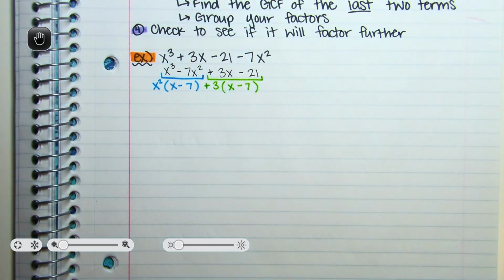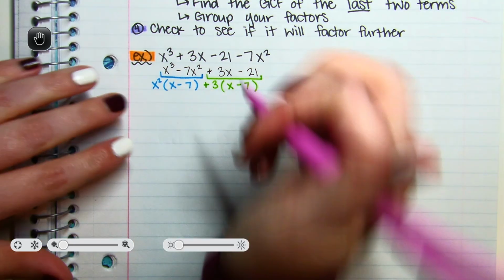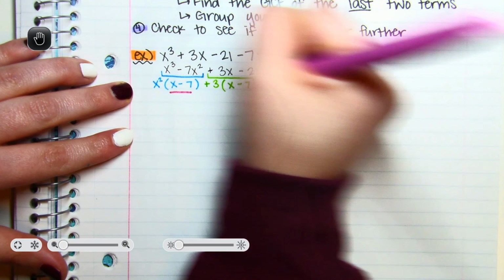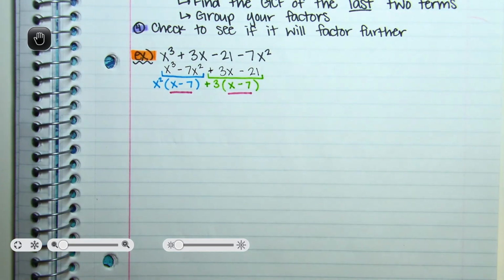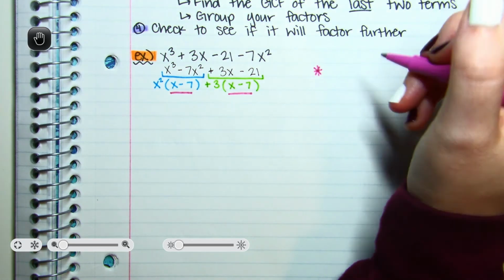Now, this is the fun part. Well, I think it's fun. When you write the answer, you are getting your answer from this stuff that you wrote out. So I want to point out x minus 7 and x minus 7 in parentheses. They are the same. This is on purpose.